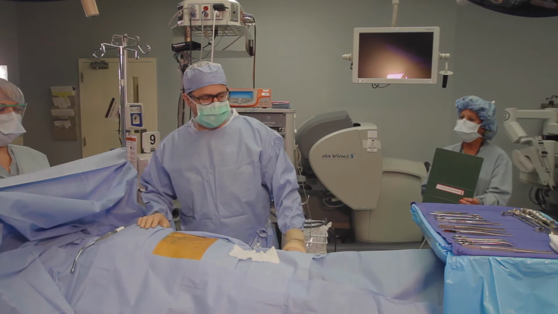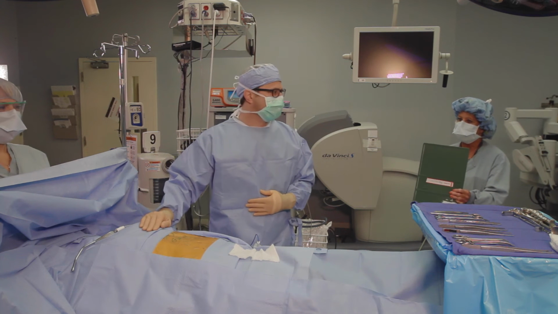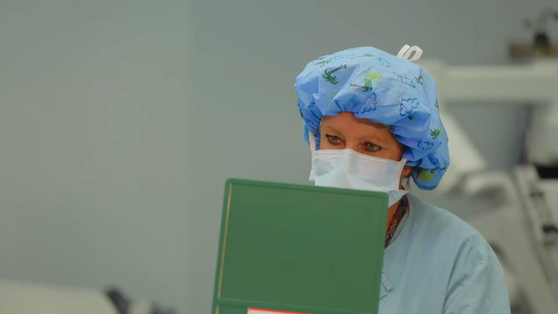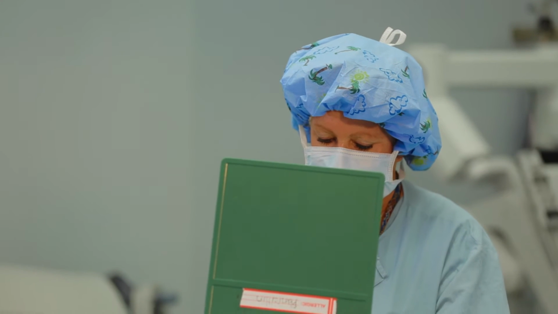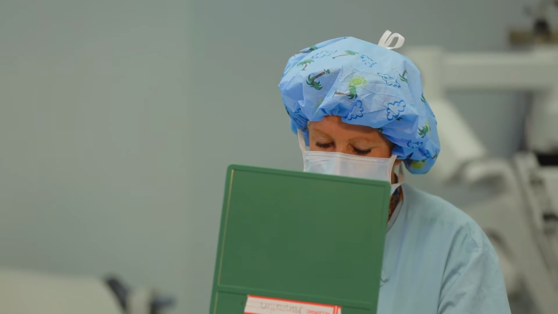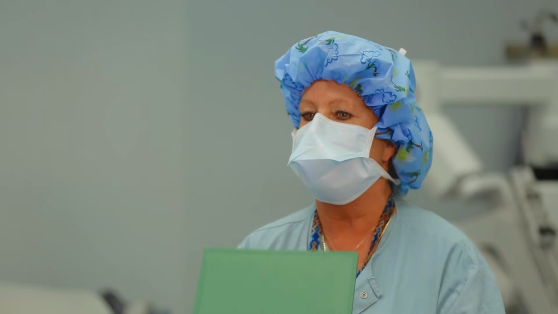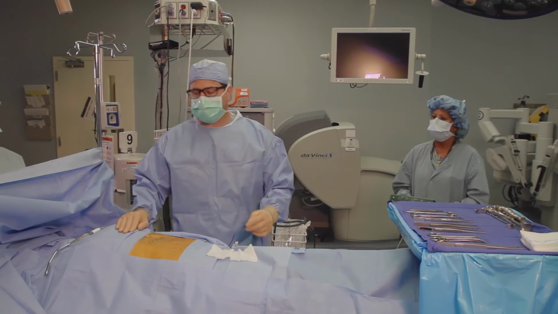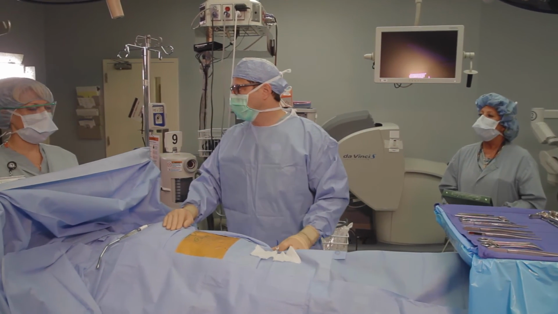Okay, our draping is complete. Let's do our procedural timeout, please. This is Joni Karstens, date of birth 2/23/55. She has consent for exploratory laparotomy, sigmoid colectomy, and possible colostomy. That's correct. That's the procedure performed. I'm the surgeon, Dr. Obi.